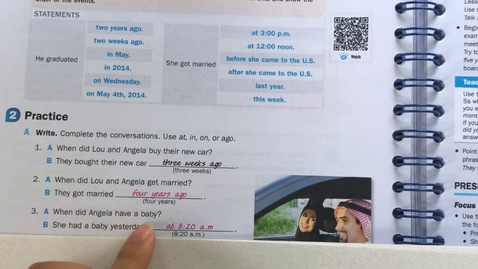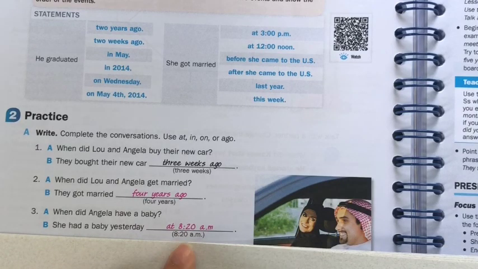When did Angela have a baby? 8:20 a.m. Because this is a time, we use the word at. She had a baby yesterday at 8:20 a.m.